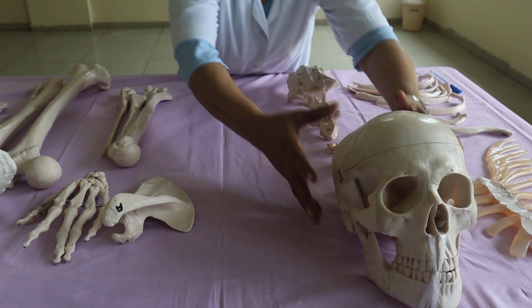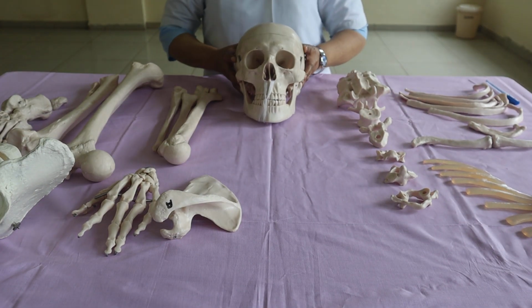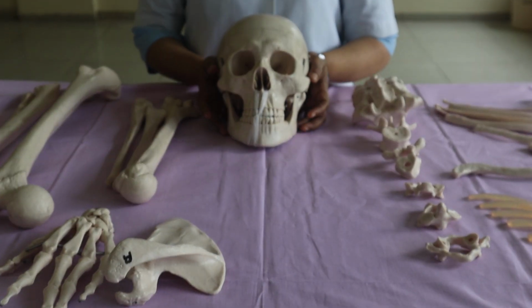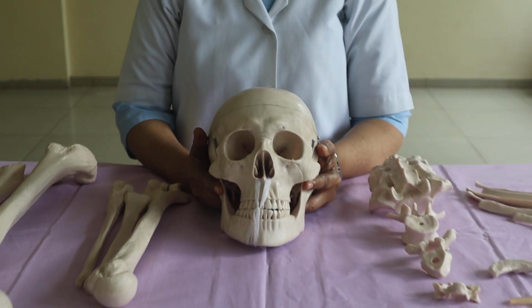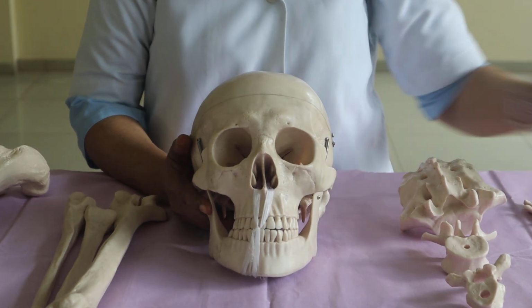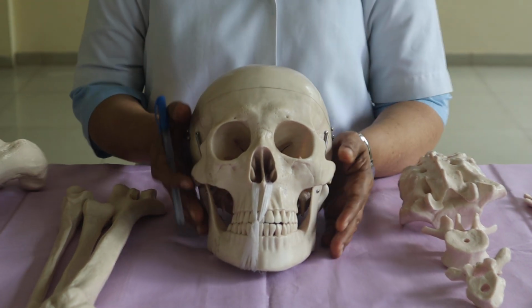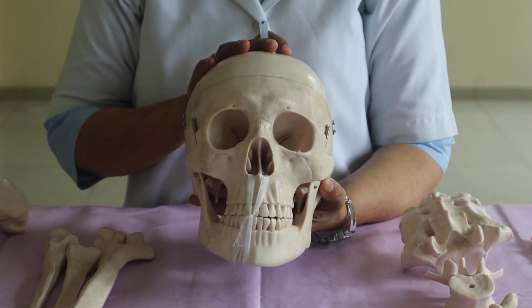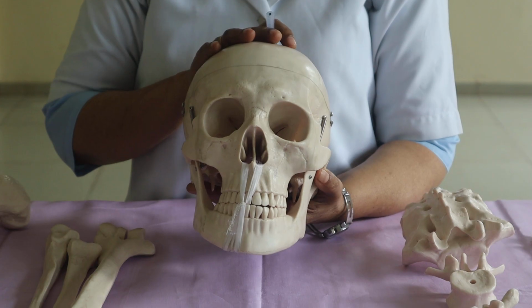Now we see the skull. There are a total of 206 bones in the body. The skull rests on the vertebral column at the upper aspect. The skull is formed by 8 bones in the upper portion.